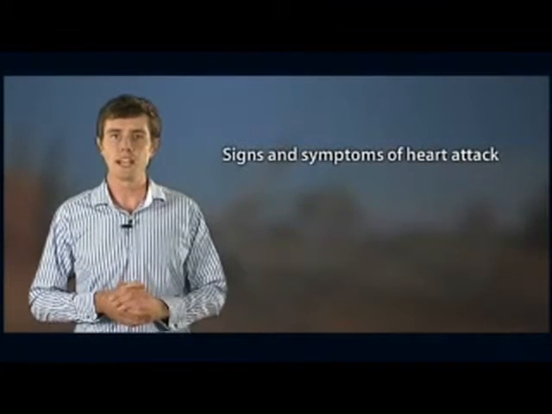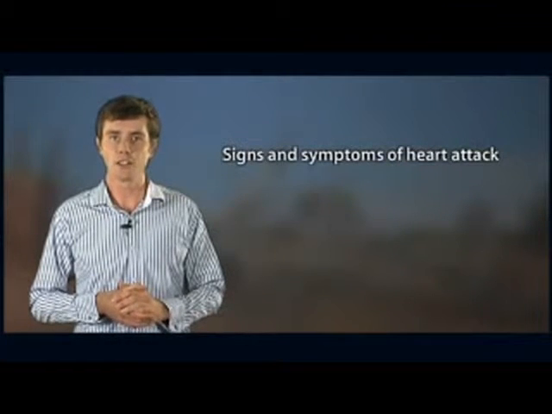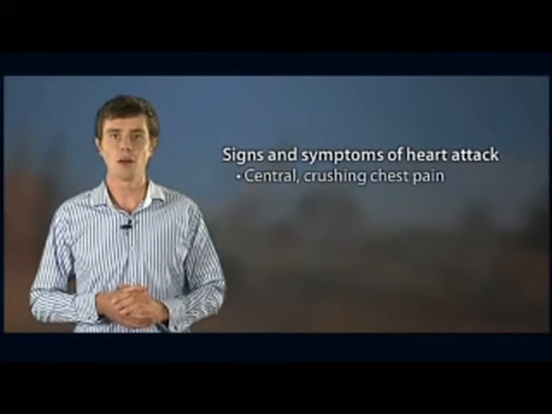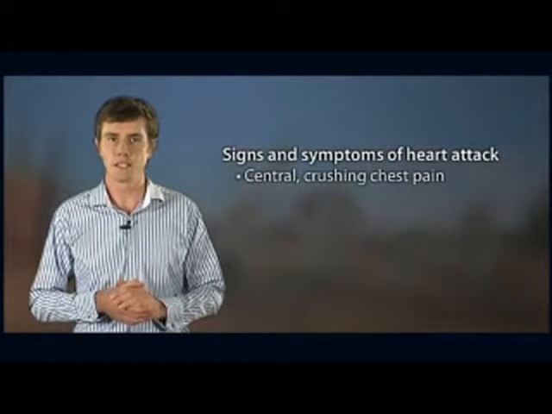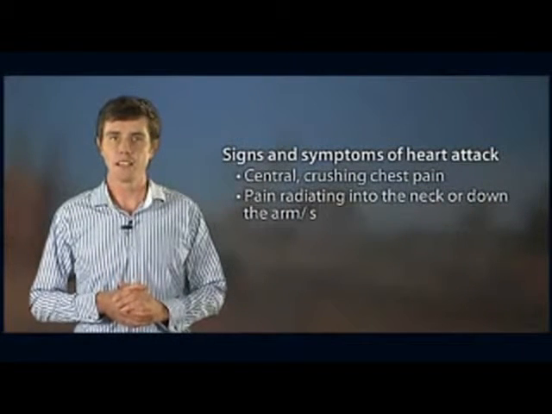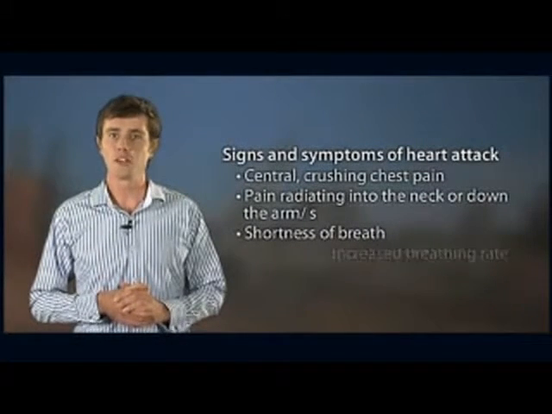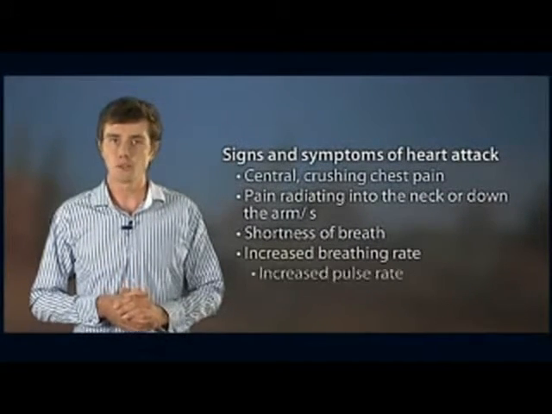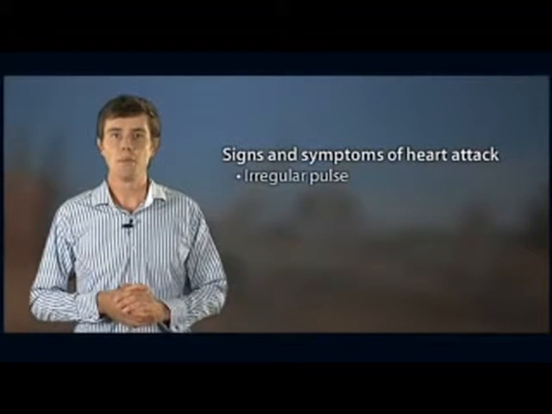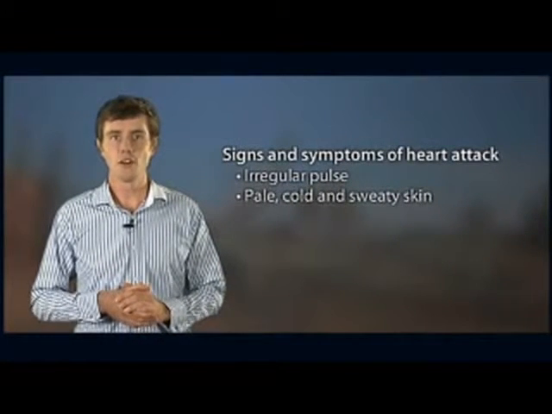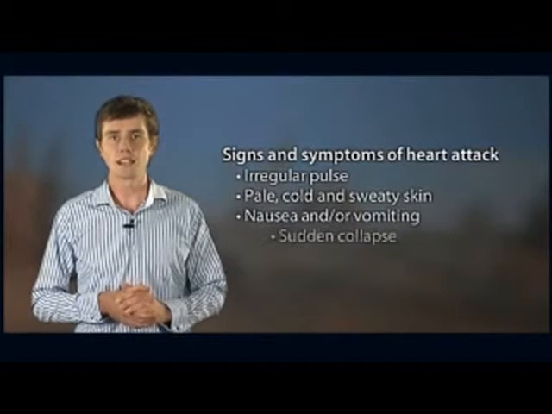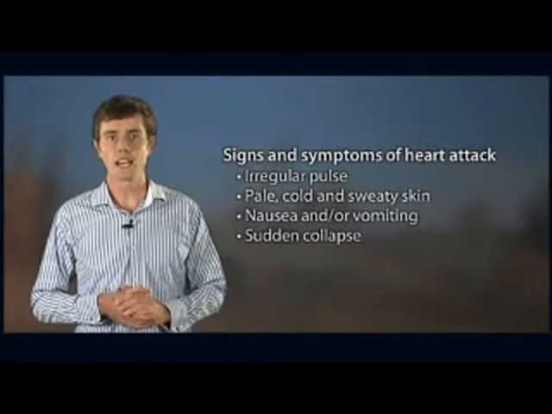Signs and symptoms that indicate angina or a heart attack can include a central, crushing type of chest pain that lasts more than 10 minutes, pain radiating up the neck, pain radiating down one or both arms, shortness of breath, increased breathing rate, increased pulse rate, irregular pulse, pale, cold and sweaty skin, nausea and or vomiting, and sudden collapse. Not all heart attacks involve chest pain. Some casualties just look and feel unwell, although they may have some of the other listed signs and symptoms.